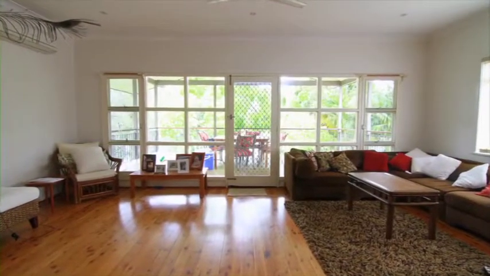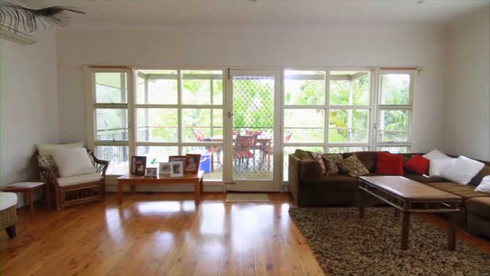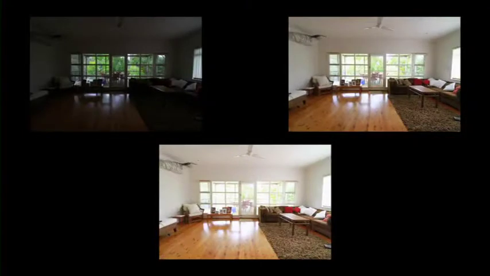This is a common scene with photographers and a very common problem. You have a scene in front of you that is very hard to expose for. The camera is torn between exposing for the bright sunny day outside and exposing for the darker interior.